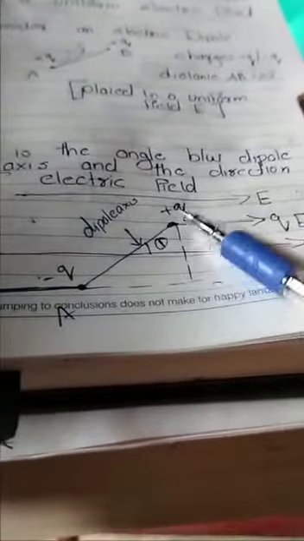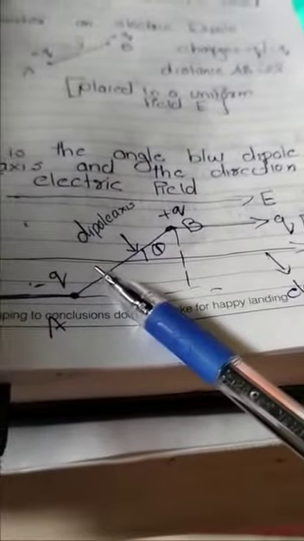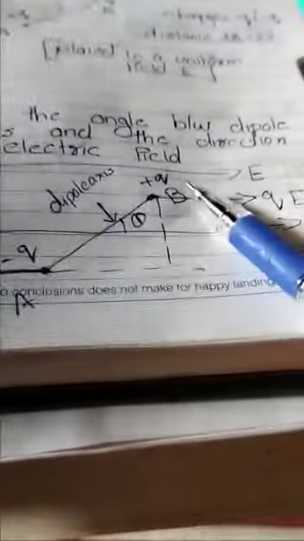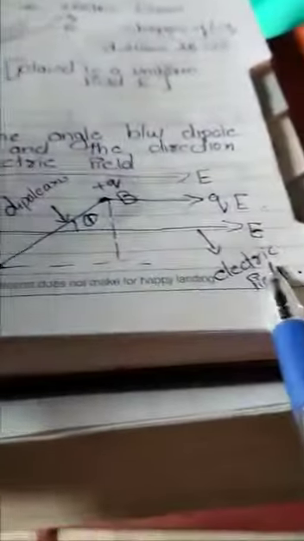You already studied that the dipole axis means the line joining the two charges. This is the uniform electric field E. The angle between the dipole axis and the electric field is called theta. This is the arrangement.